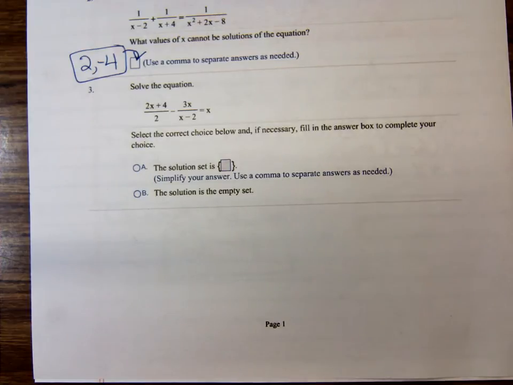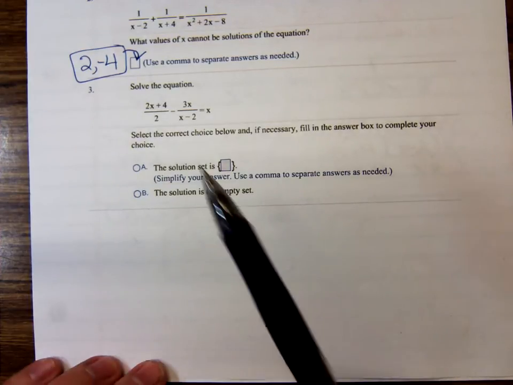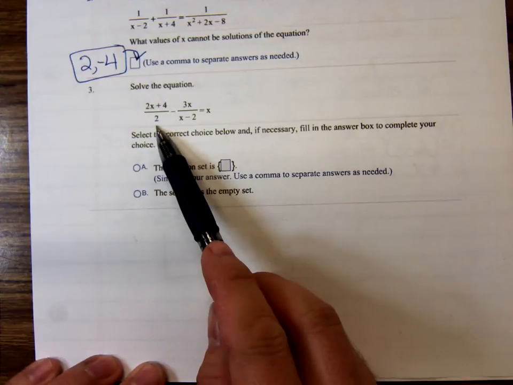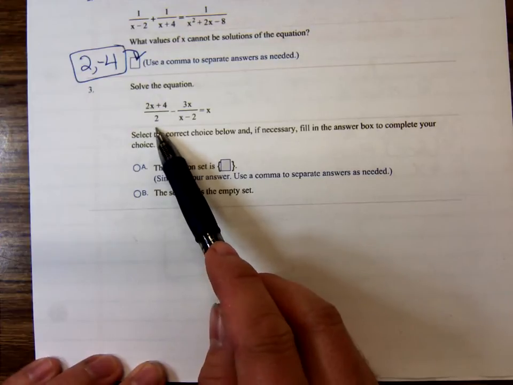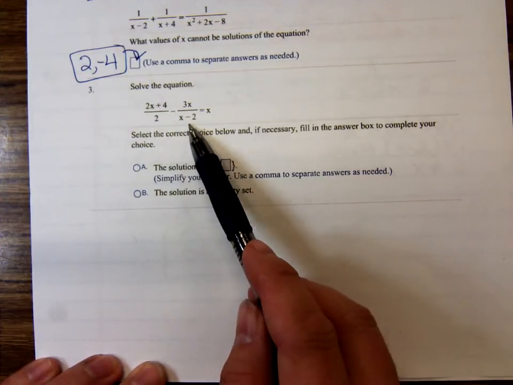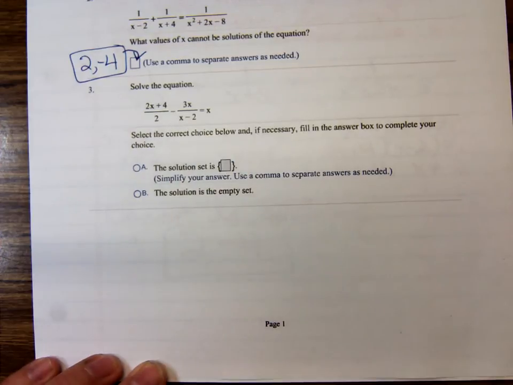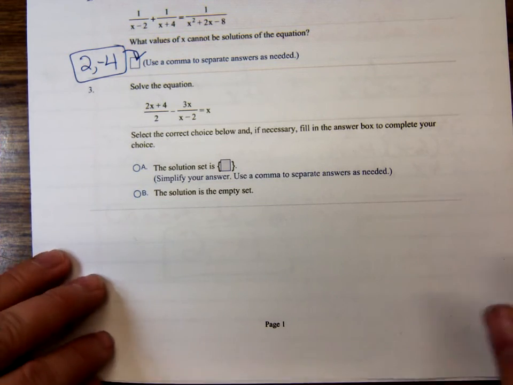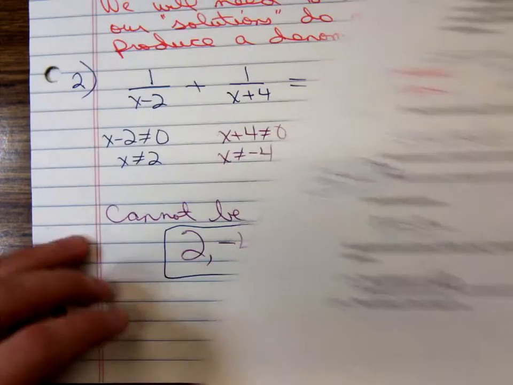Yes, I agree with 2, because we can't let this denominator equal 0. That denominator is always 2. It's a constant 2. But this denominator, we can't let it be 0. That means we can't let x equal a positive 2. So if we solve this and wind up with x equaling 2, we have to discard that as a solution.